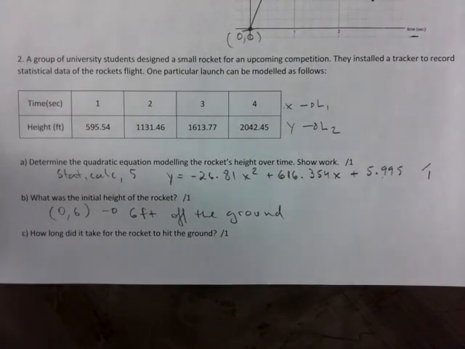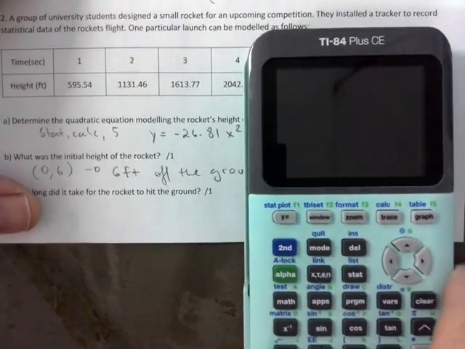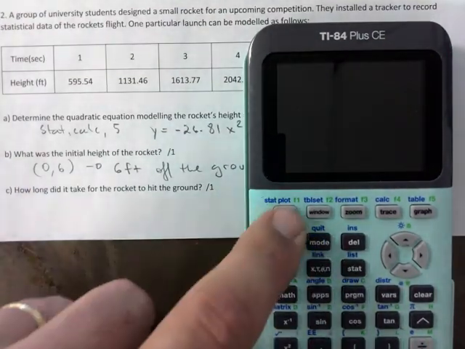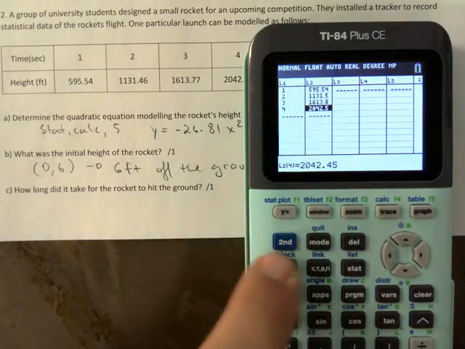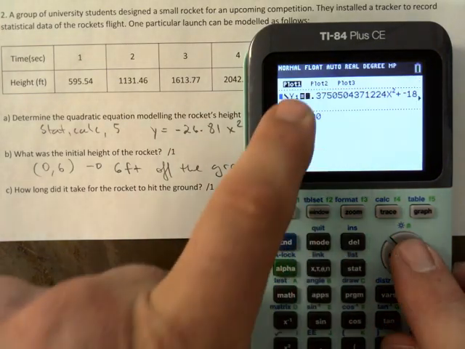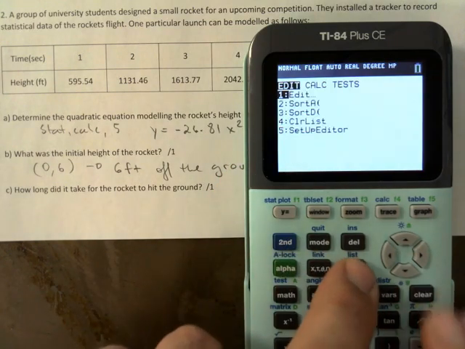How long did it take for the rocket to hit the ground? Here's where I'm going to actually, because I suspect that the window was an issue here. So let me turn my calculator on. I've already typed this in before. I'm going to go ahead and turn plot 1 on, yes. Then I'm going to run my quadratic regression.